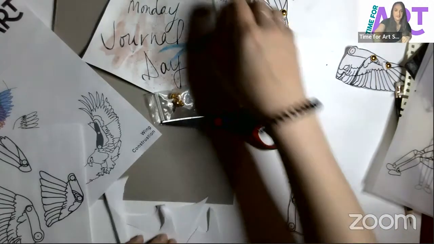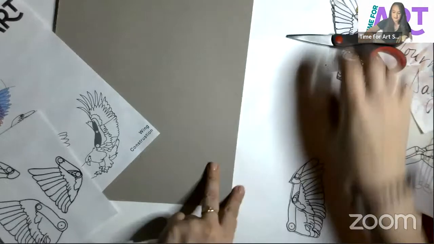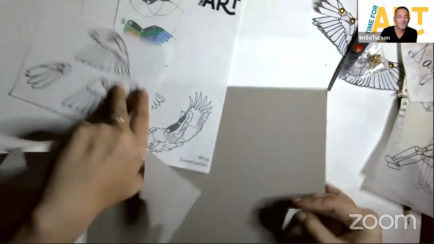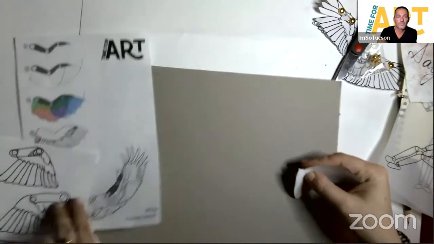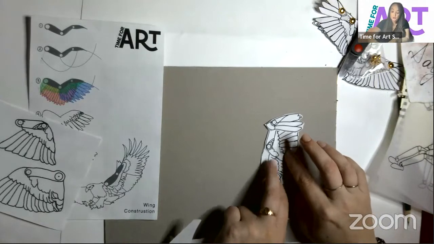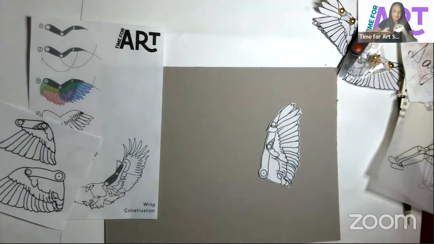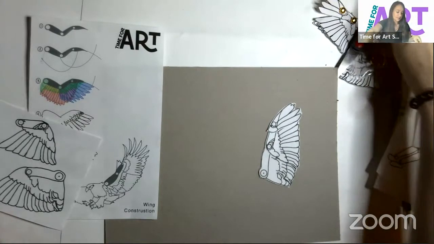I have this chipboard out just so we can see these a little better. So let's rearrange here for the moment: big wing, smaller wing, smallest wing, stacking up from there. The same thing's going to happen on this side.